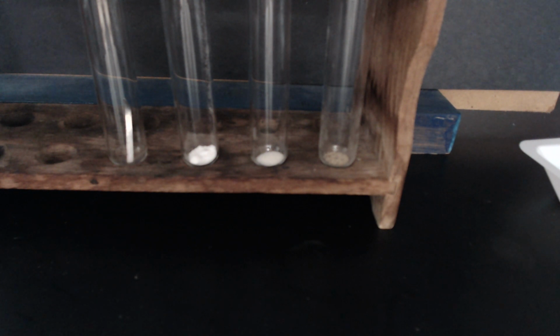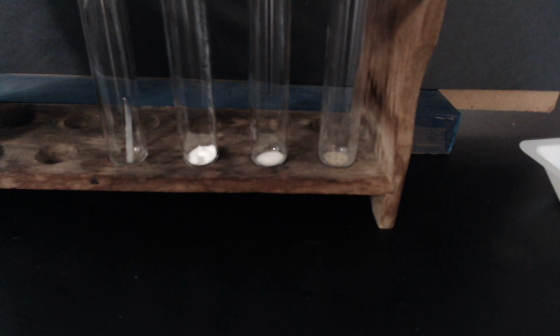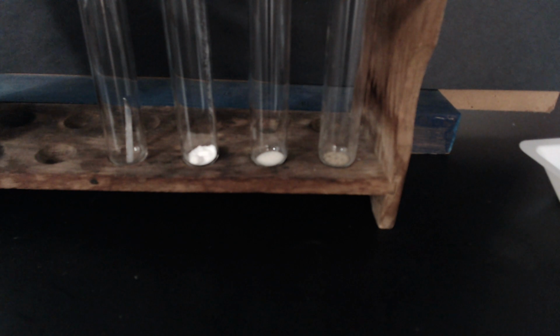So I'm going to take my hydrochloric acid and I'm going to add it to my magnesium. So let's watch what happens with acid and magnesium.